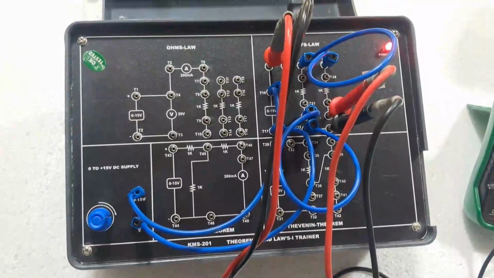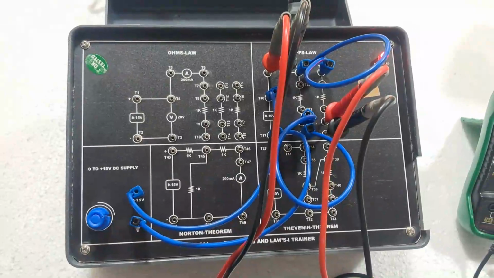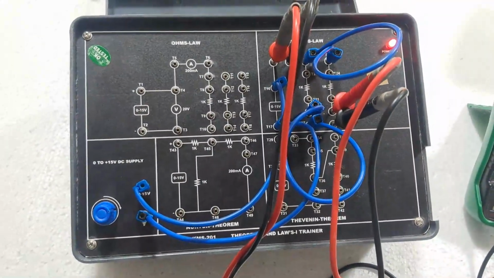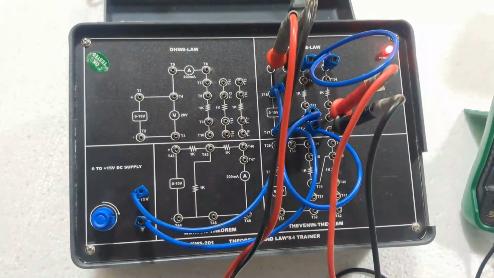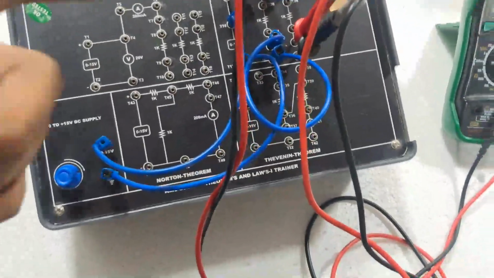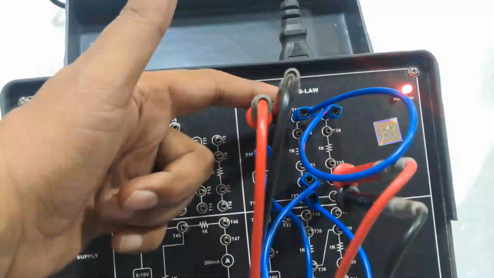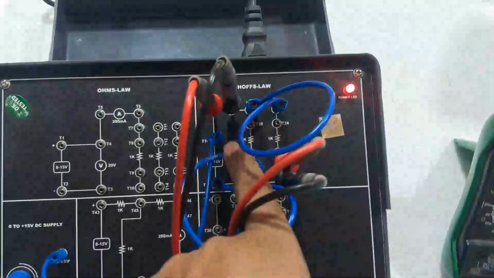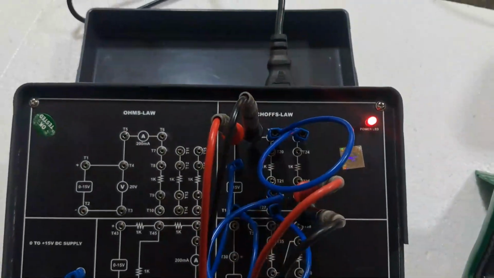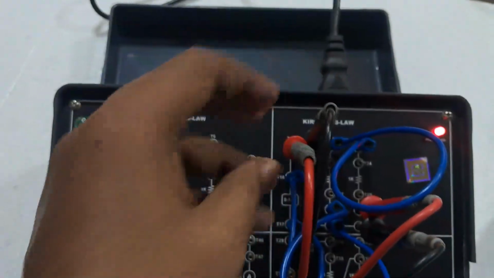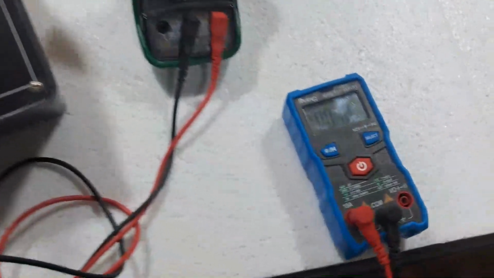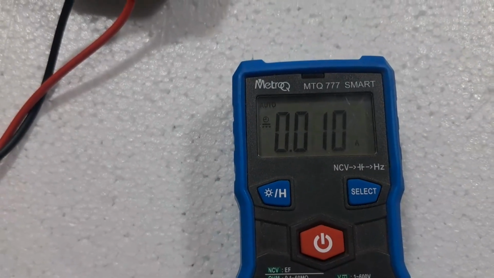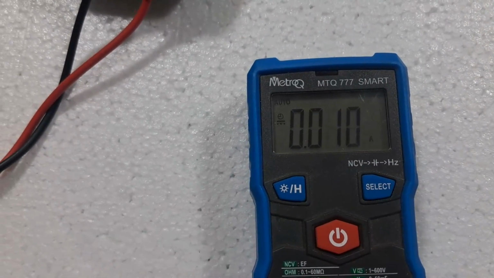This is for KCL, the Kirchhoff current law. In this, the equation says incoming current is equal to outgoing current. This is your incoming current. It has to be equal to these two outgoing currents. Now let us see what the incoming current is. Incoming current is 0.010 ampere, or you can call it 10 milliampere.